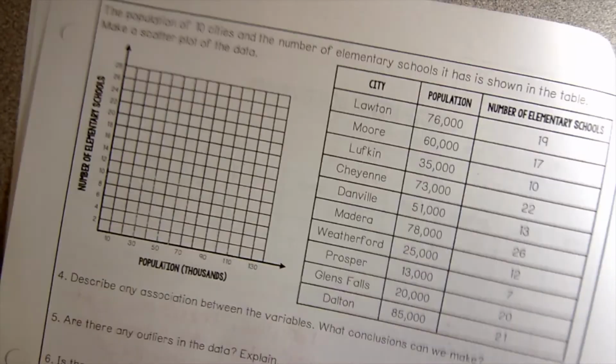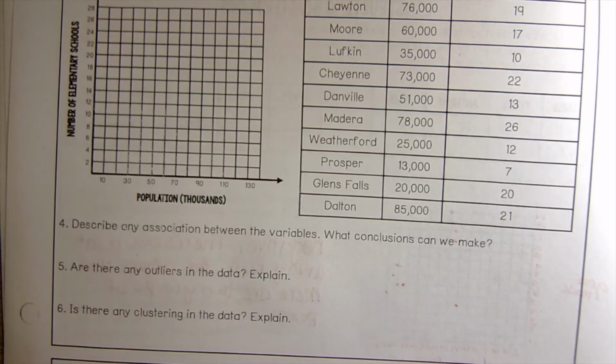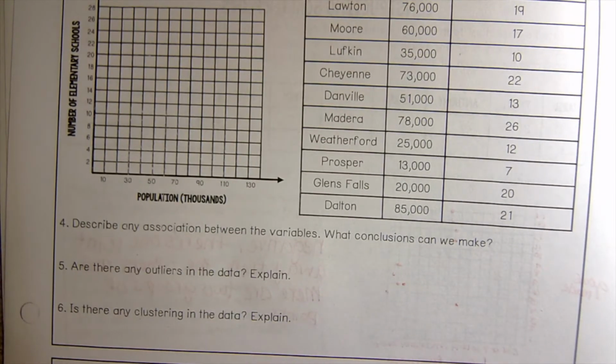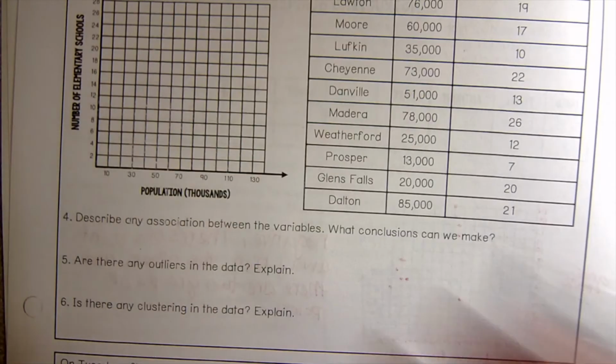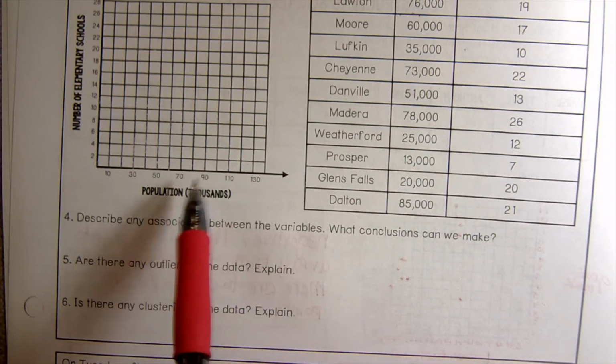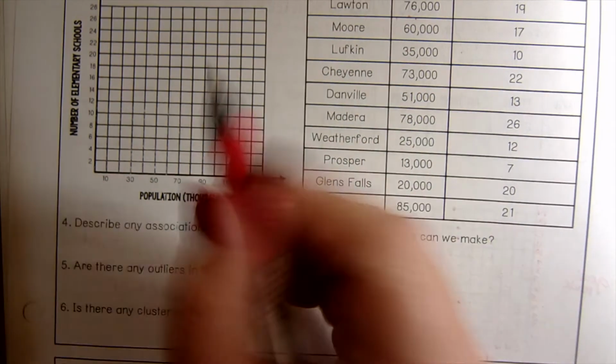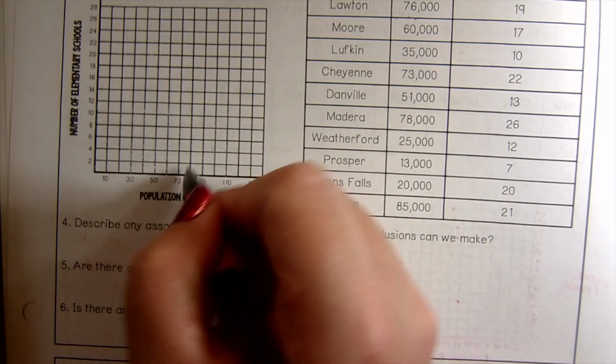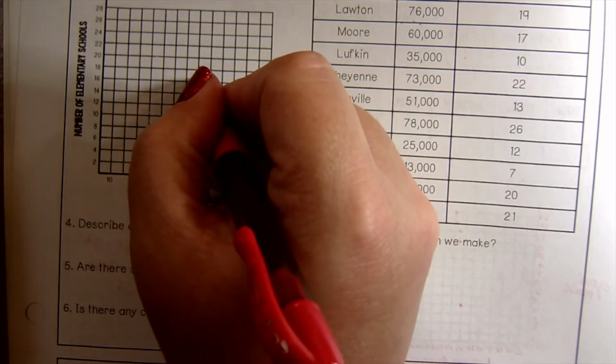All right, on the next page, it gives you another set of data. This time they've already labeled the graph for you. So we need to plot these points, but notice the population, which is going to be the X, is in thousands. So if it's like 76,000, you're going to plot at 76. It's not exact, but that's okay. Just get it as close as you can. So go ahead and work on plotting these.